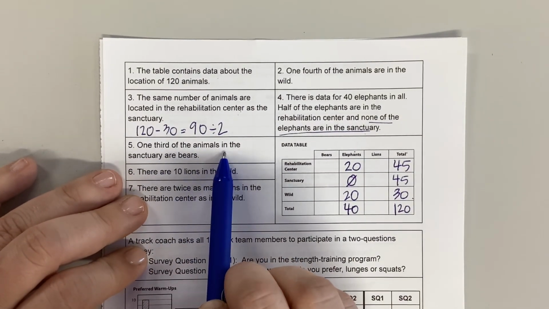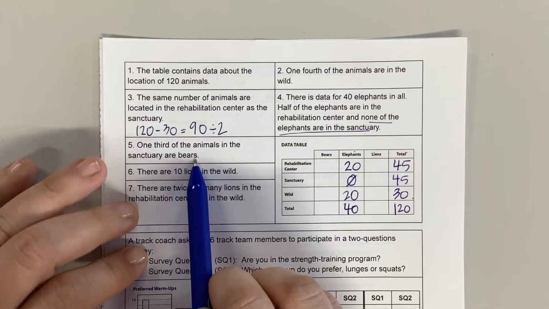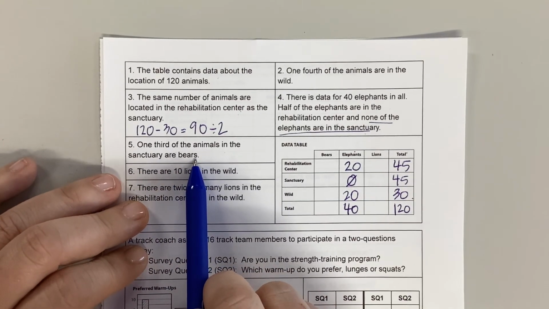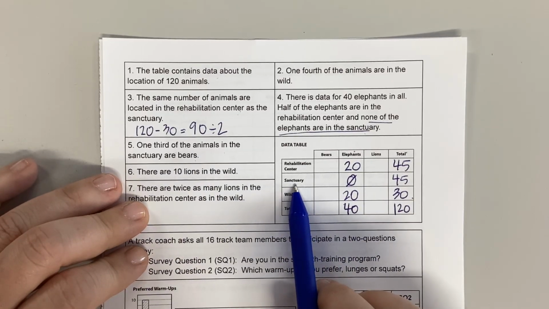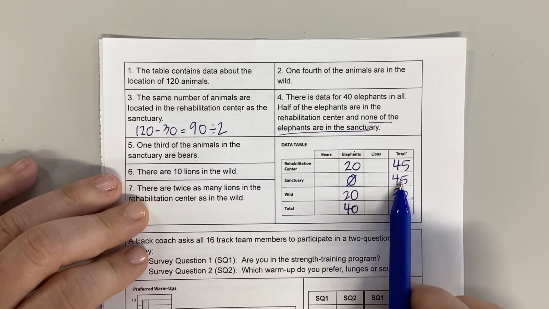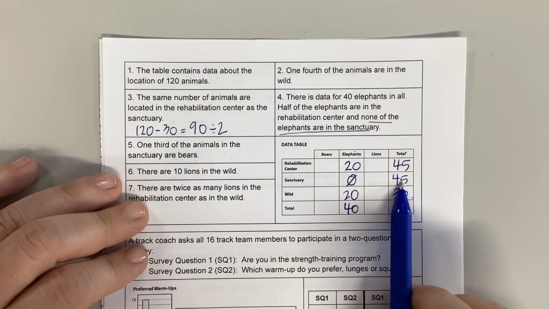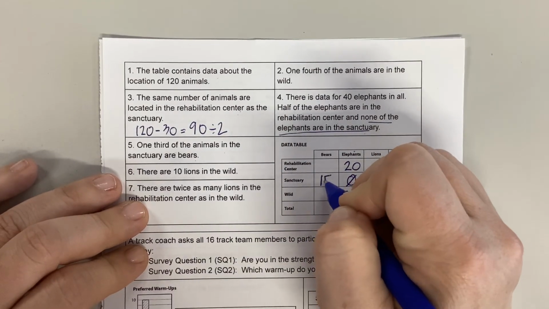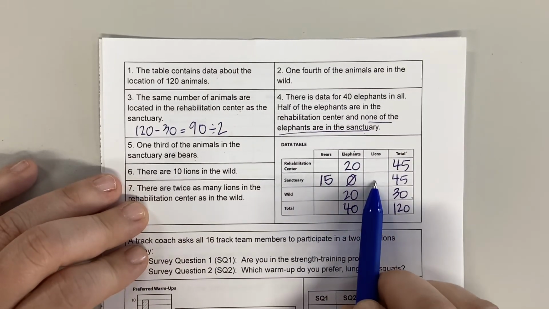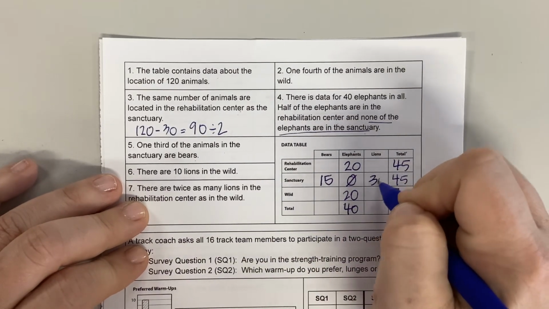1/3 of the animals in the sanctuary are bears. So sanctuary is 45, right? What's 1/3 of 45? 15. 15 are bears. That means 30 lions.